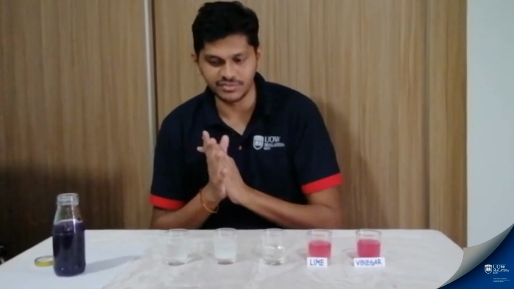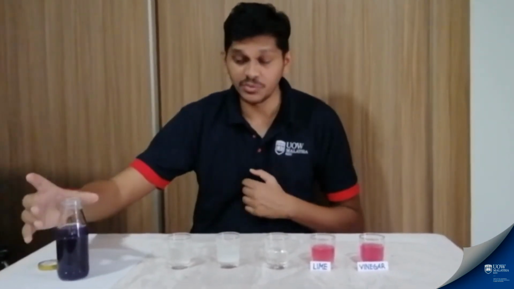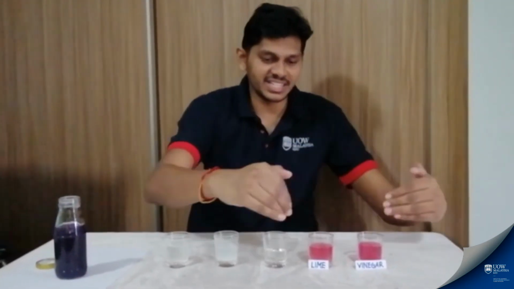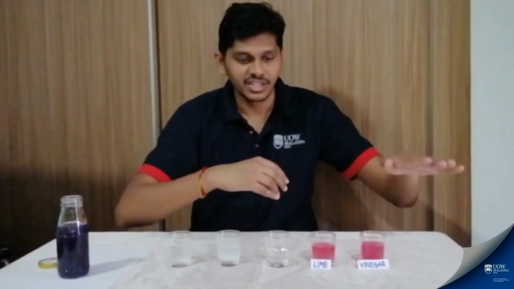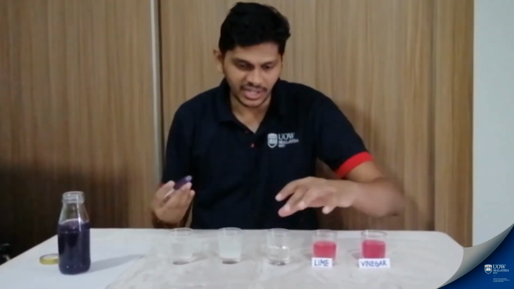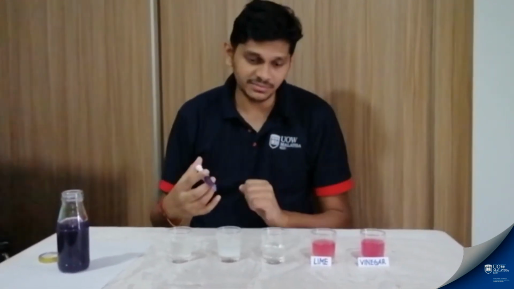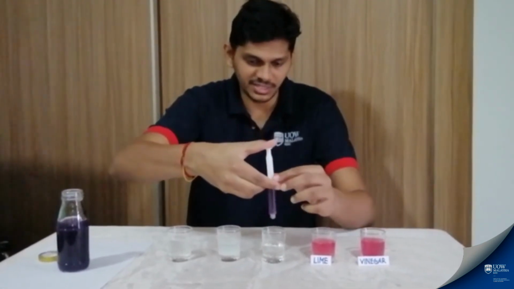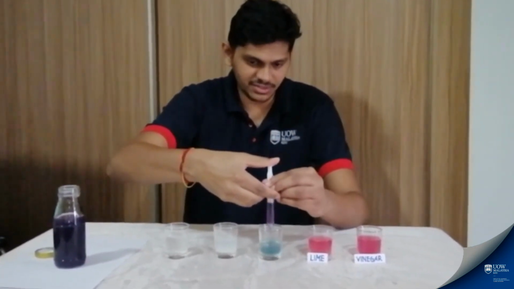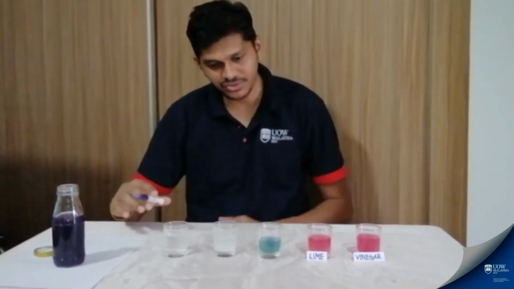So what we have learned so far with the solutions that we have here is that the red cabbage indicator, which is originally purple, changes color when you add it into these different solutions. For acidic compounds, it's usually the pink region. Now I have yet another colorless liquid in the middle. Let me add the purple indicator, and you can see it changes into a somewhat bluish green color.